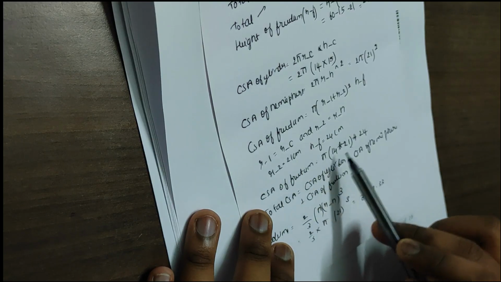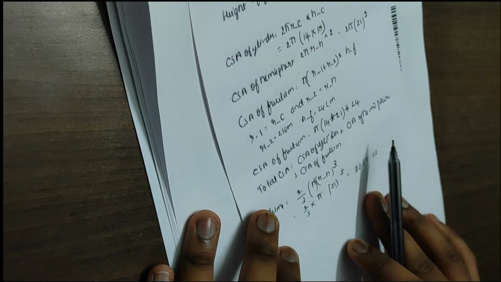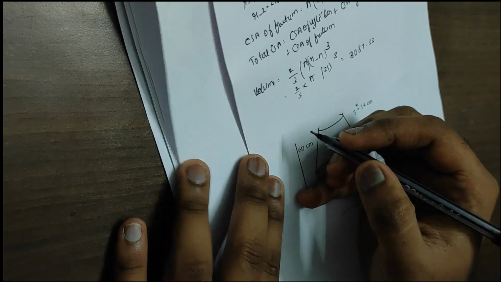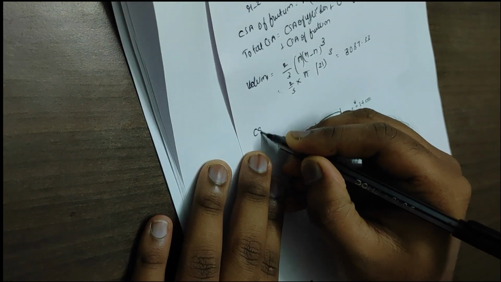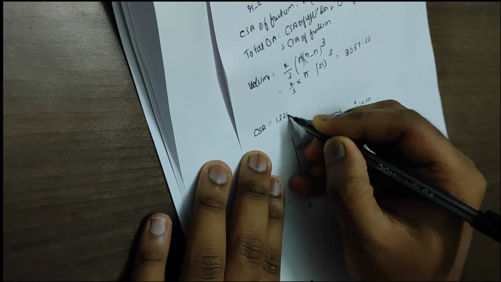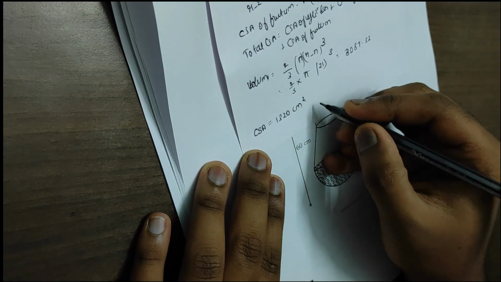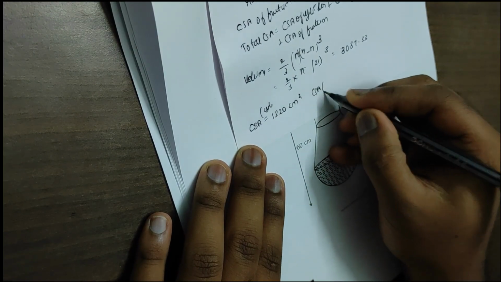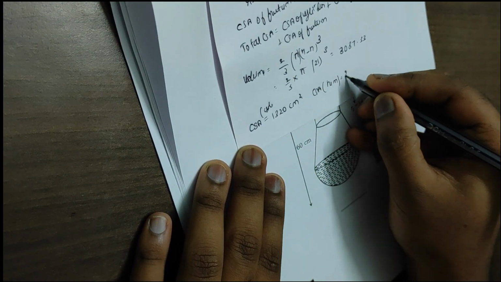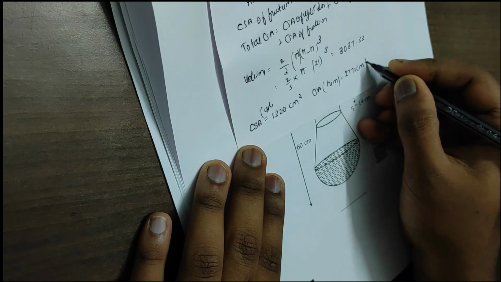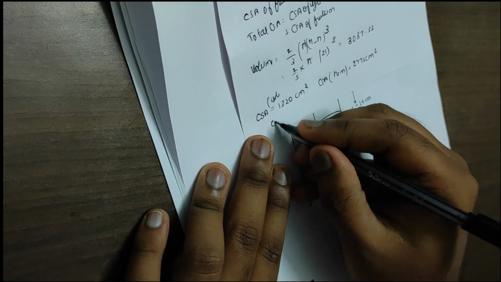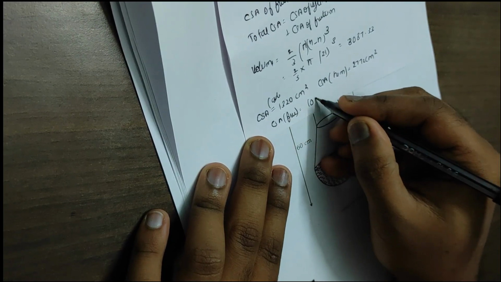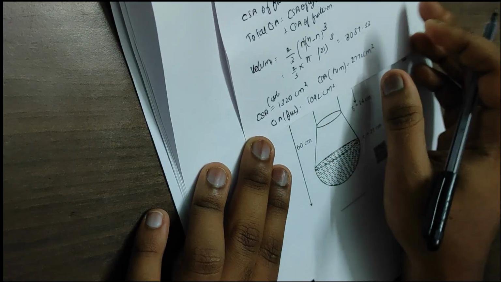We have left this incomplete to find the CSA of the cylinder, CSA of hemisphere and CSA of frustum and the total CSA. We'll substitute the value of pi. That gives us the answer. CSA of cylinder is 1320 centimeter square. CSA of the hemisphere is equal to 2772 centimeter square, and CSA of a frustum is equal to 1092 centimeter square.